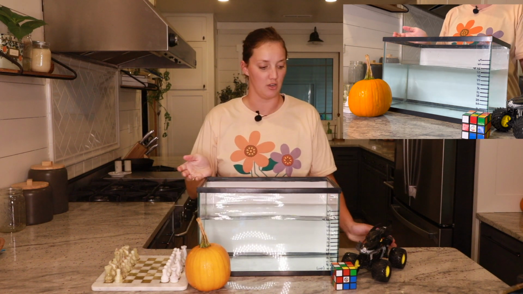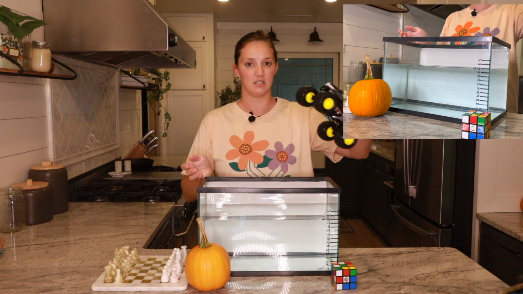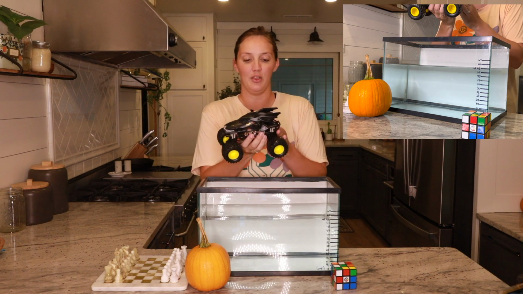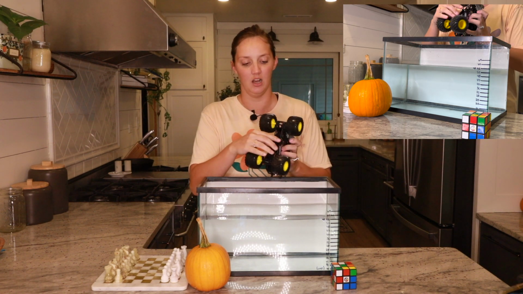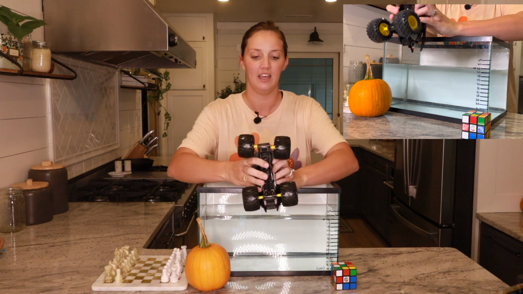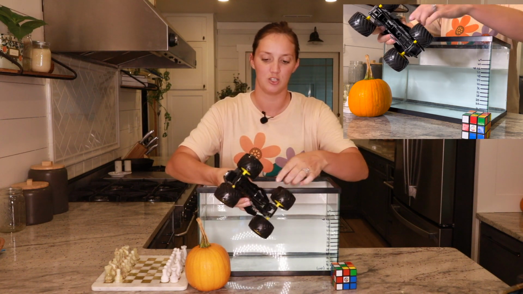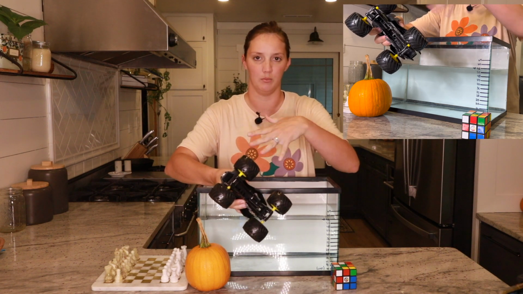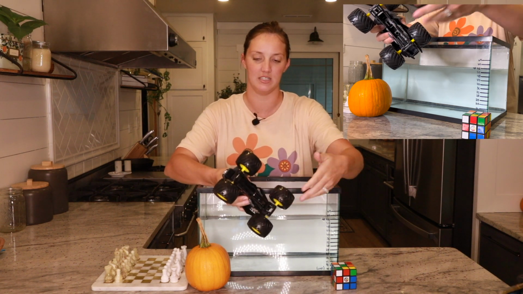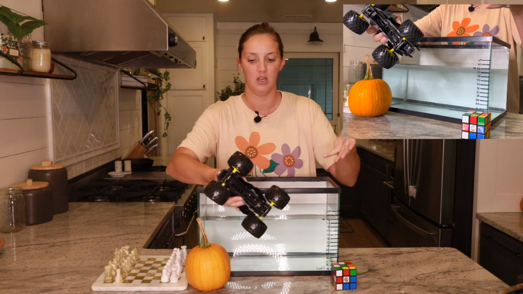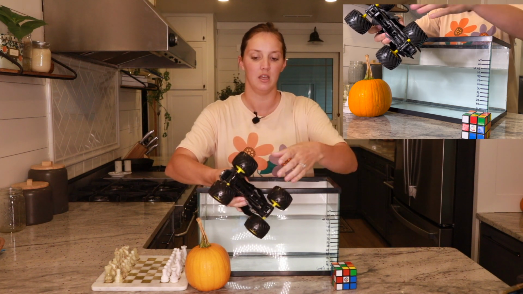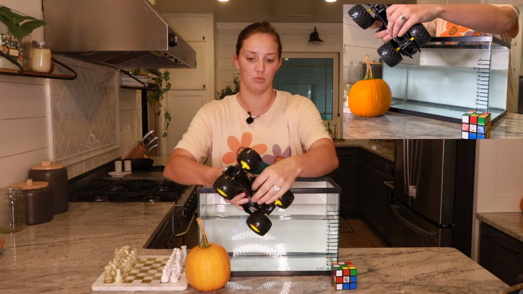We could even solve for something as crazy as this monster truck. And although it looks pretty big, a lot of what's going on in here is empty space. So if we can put it in here and make sure the water fills all these empty cavities, it may not actually be that much volume truly.